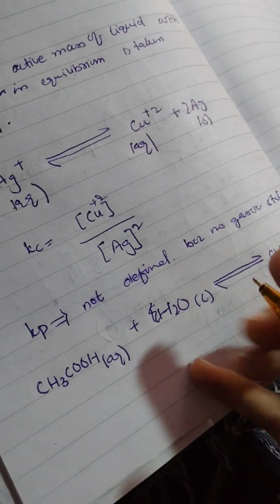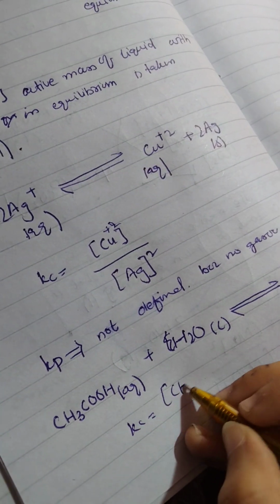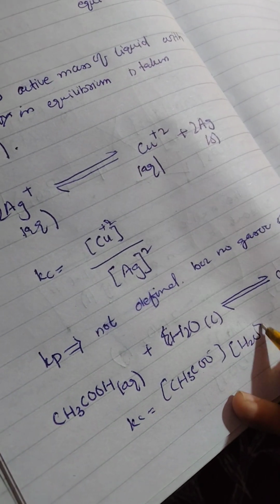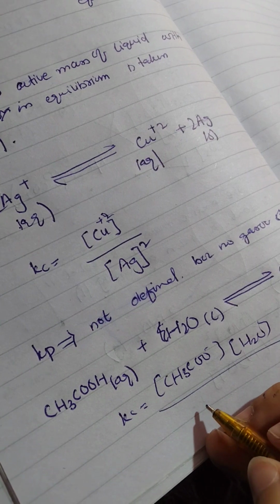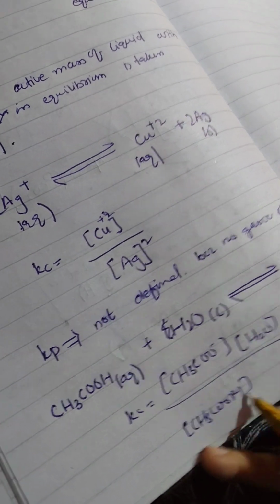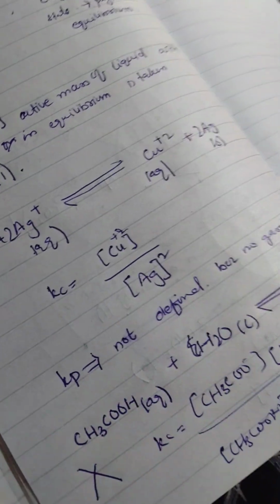Now you will be wondering what will be its Kc. According to you guys, it will be CH3COO negative and H3O plus upon CH3COOH and H2O. So this is basically wrong.